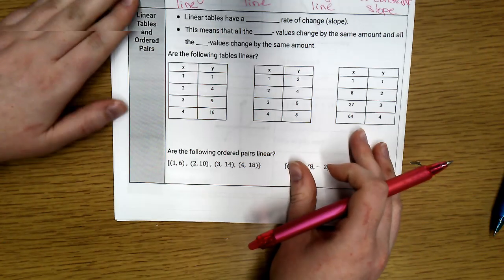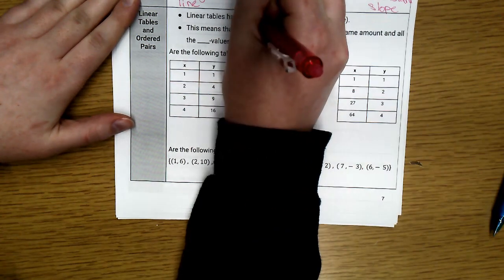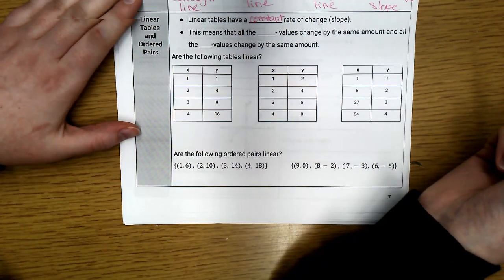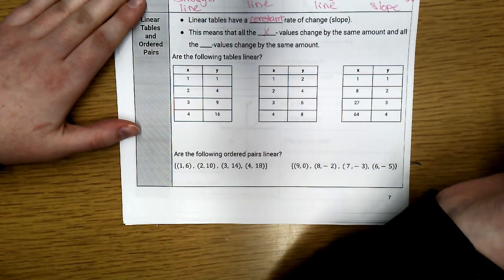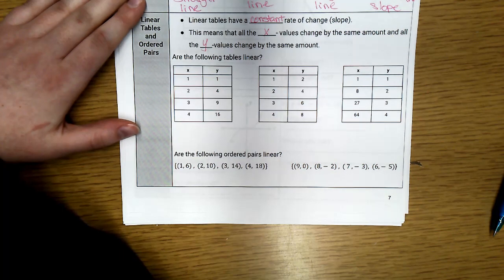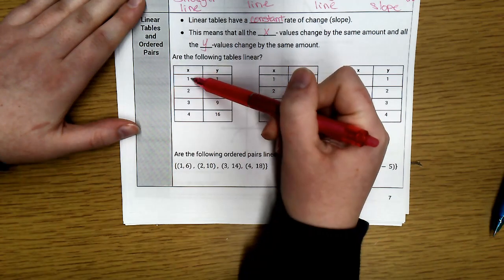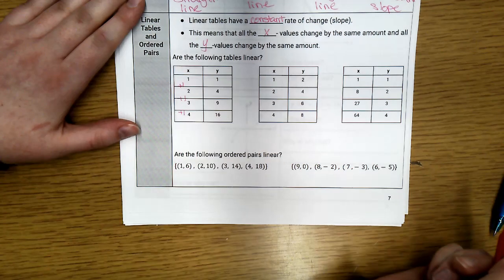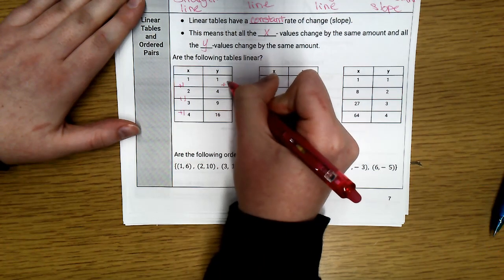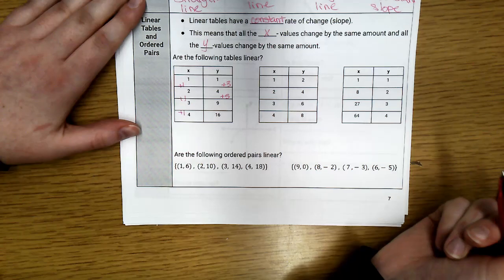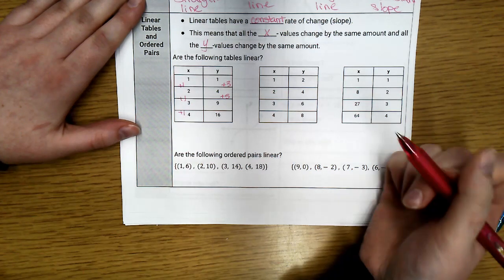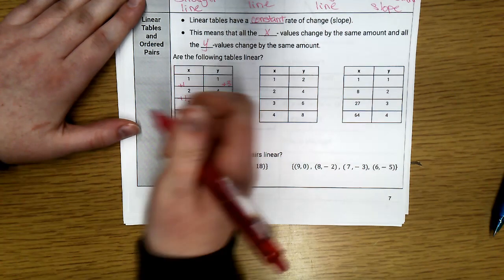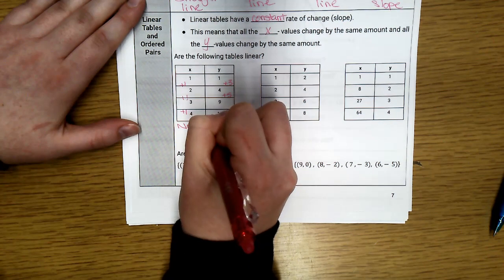Okay, talking about tables. Linear tables have a constant rate of change, otherwise known as your slope. This means that all the x values change by the same amount and all the y values change by the same amount. So if you look at your x values in this, we're going up by 1 every time. If you look over here, we're going up by 3 and then up by 5. Since we changed the amount we're increasing by, that means that the slope is changing. So that means this is not linear because it has a non-constant slope.